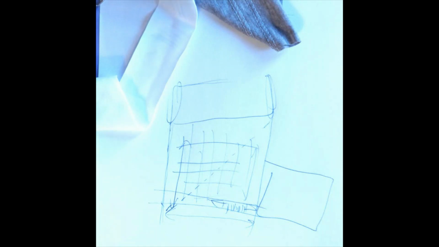Okay, I'm going to start with some definitions here. Binding is a thin strip of fabric that is wrapped around the raw edge of another piece of fabric to finish that raw edge.